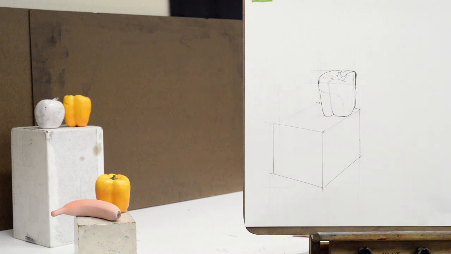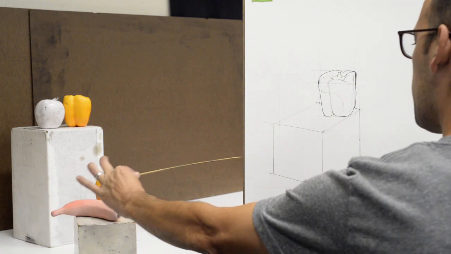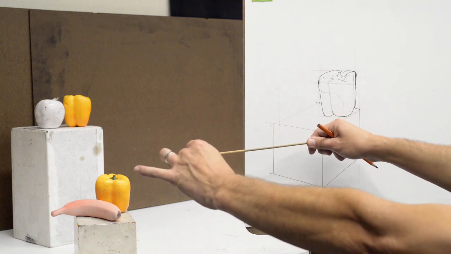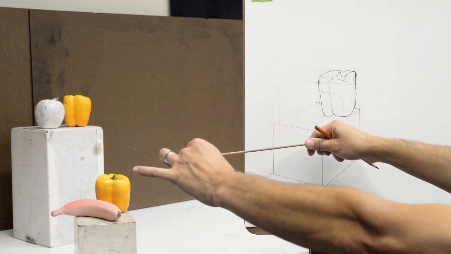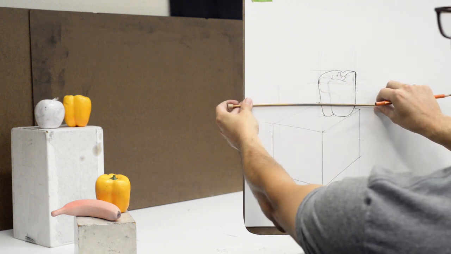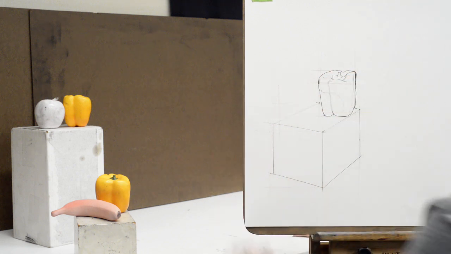Okay, now the stem is going in a horizontal direction toward the banana. And if I hold my stick horizontally, that corresponds to the back corner of the box, like this. So the stem of the banana is coming this way.